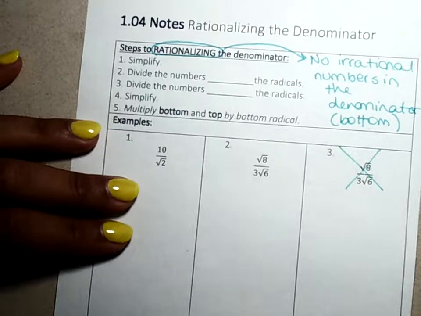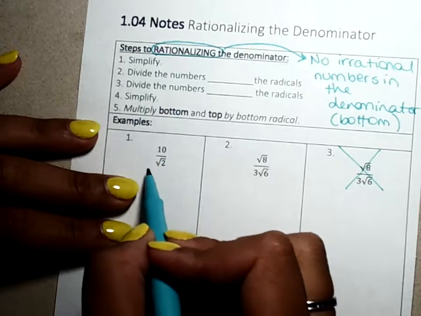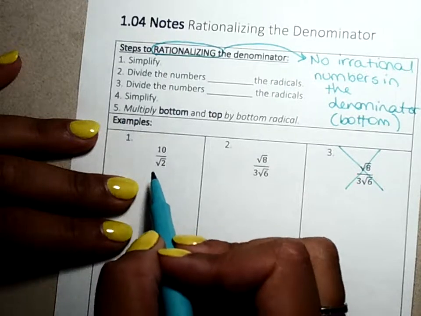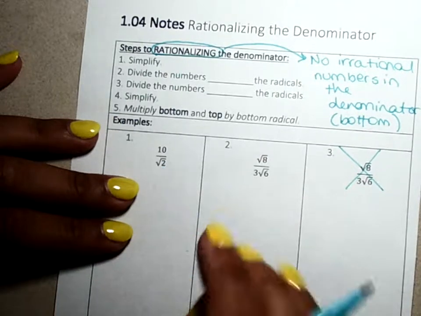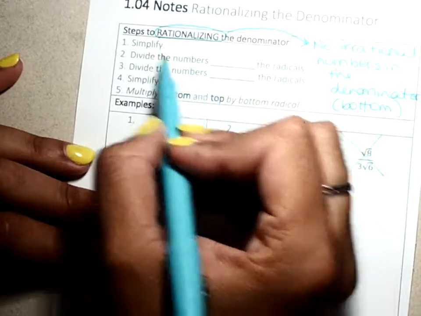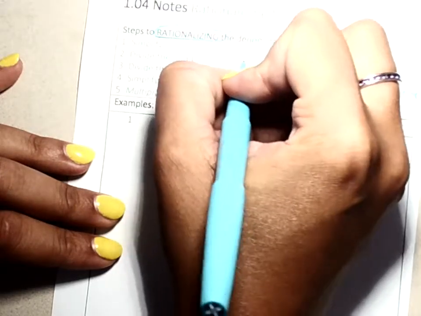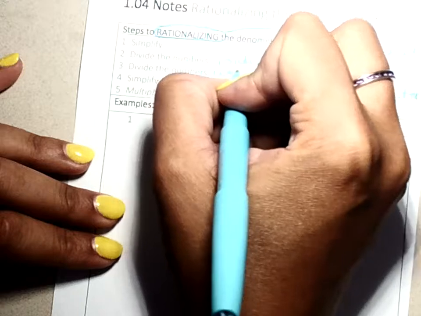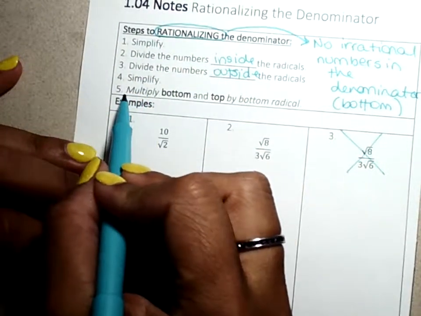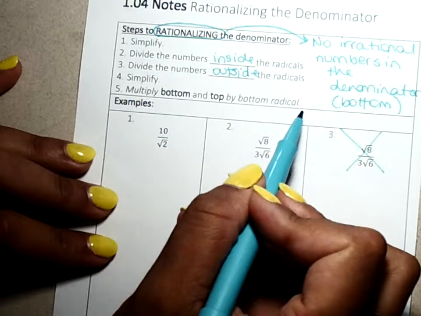We don't want to have an irrational number like the square root of 2 in the bottom of the fraction, because the fraction is not in simplest form. We want it to be in simplest form. So the first steps are going to be the same as simple division. We simplify, we divide the numbers inside of the radicals, we divide numbers outside of the radicals if we can, we simplify again, and then we multiply the bottom and top by the bottom radical.